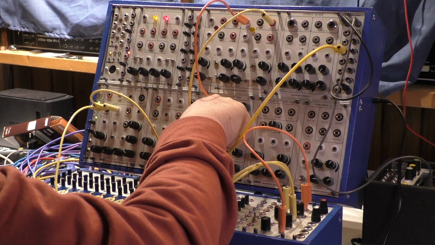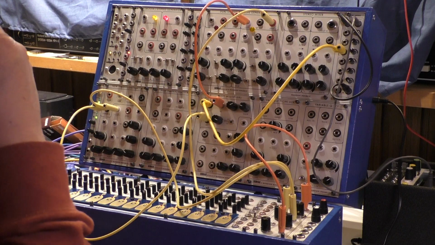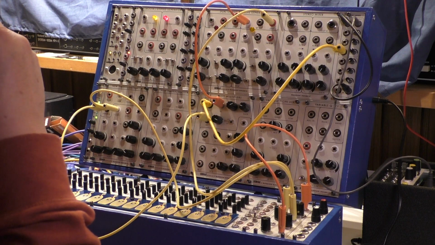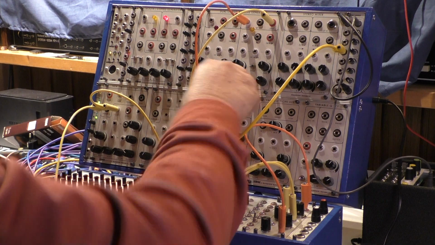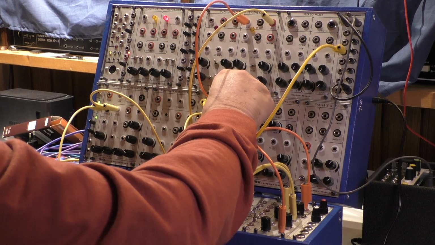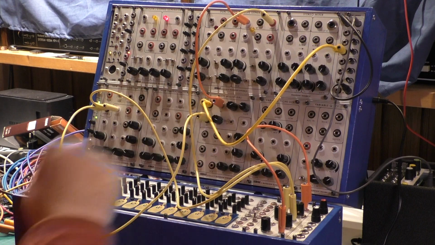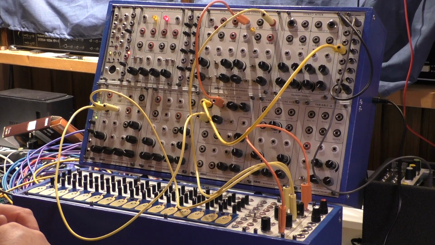This is set to about 2 o'clock. The gain is set to about 10 o'clock. And so we're getting a nice envelope there.